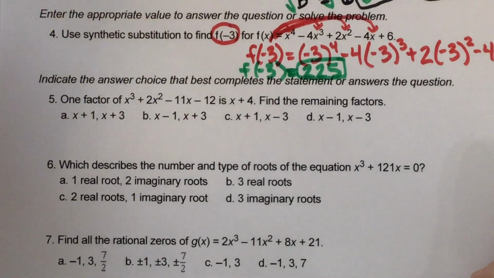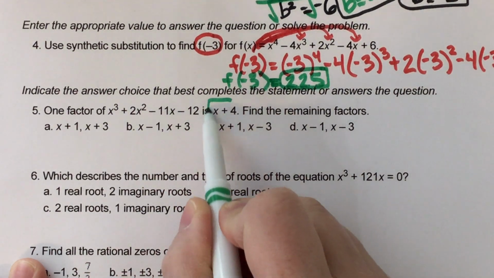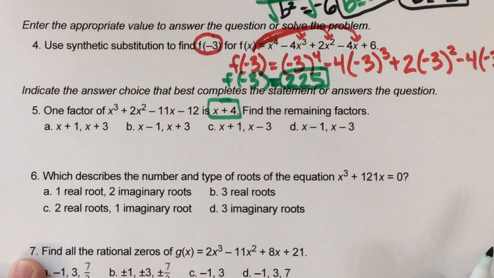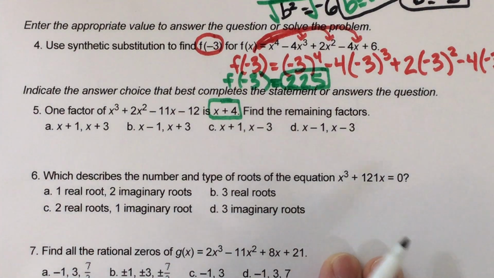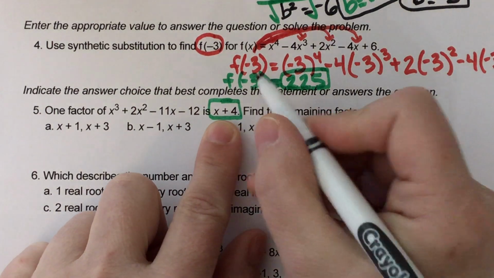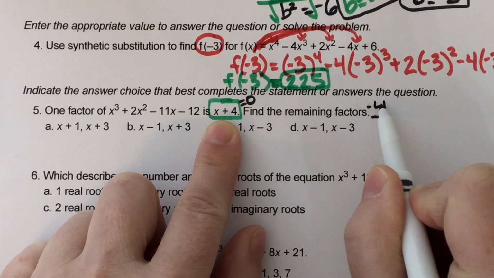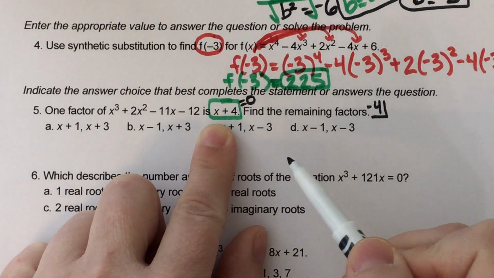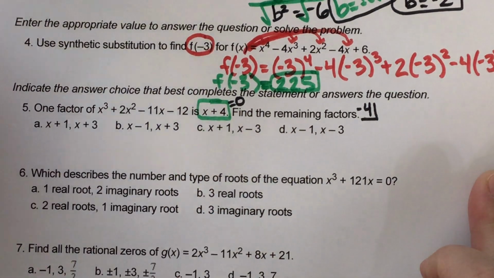Okay, the next one. It tells you one factor of this polynomial. It says that it's x plus 4, and it's asking you to find the remaining factors. Okay, I'm going to do this with synthetic division, and then I'm going to show you something else. All right, if x plus 4 is a factor, then I can do synthetic division and get a remainder of 0, and then factor my answer. So if x plus 4 is a factor, negative 4 is what goes in the box. Because if you set x plus 4 equal to 0 and solve that, you get negative 4. So that's your 0. So first you put the 0 in the box.